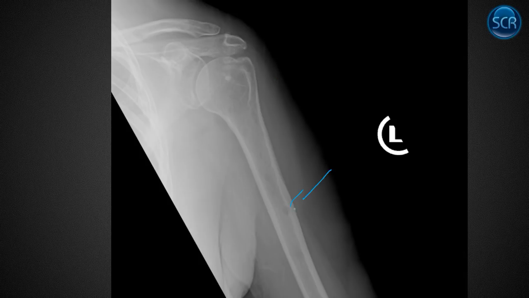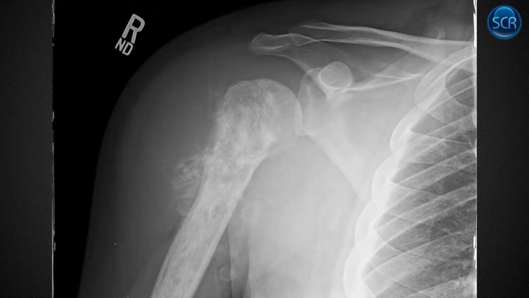Again, all these pale in comparison. What we want to be identifying here is the kind of permeative moth-eaten destruction, a few punched out lesions. We should favor multiple myeloma in this case, and that's what it turned out to be.